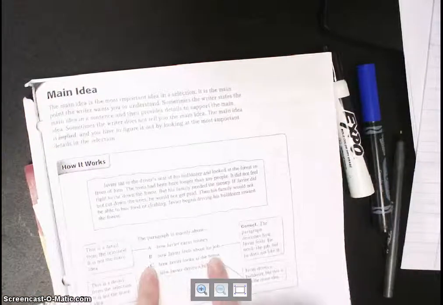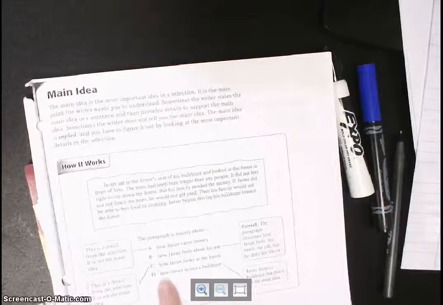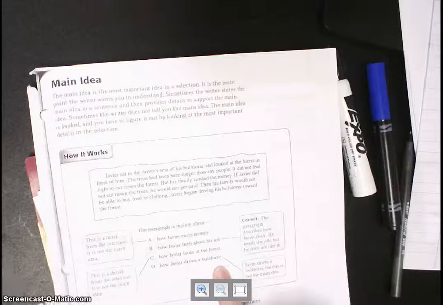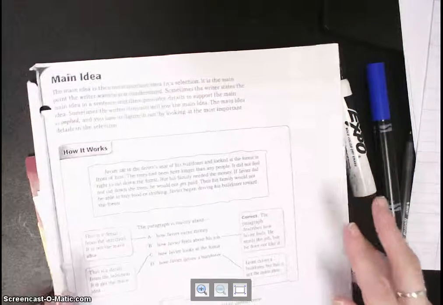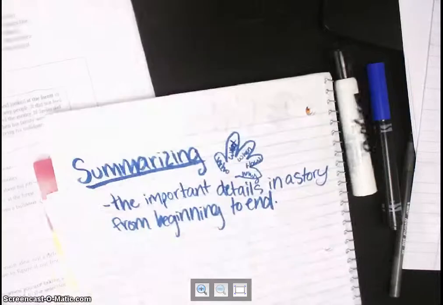How Javier looks at the forest, well that's not even really a big point. How Javier drives a bulldozer. Again, it's not telling us how he drives a bulldozer. It just says that he does. Okay, so we're going to do main idea.